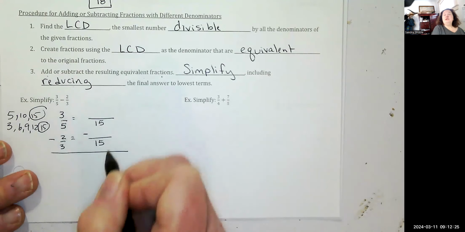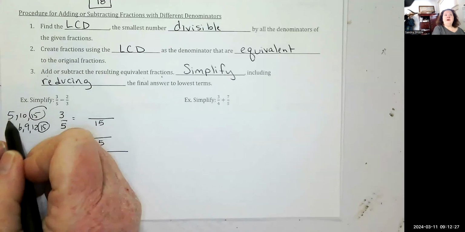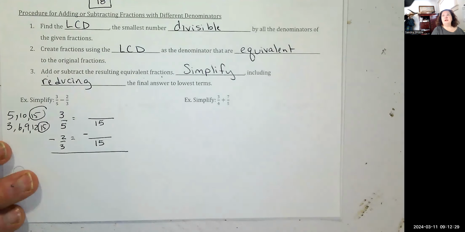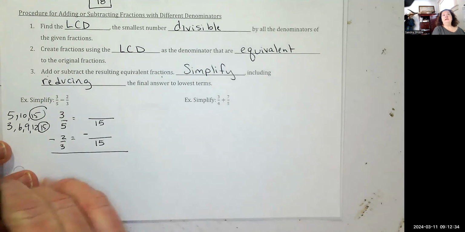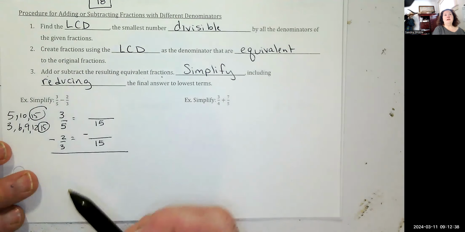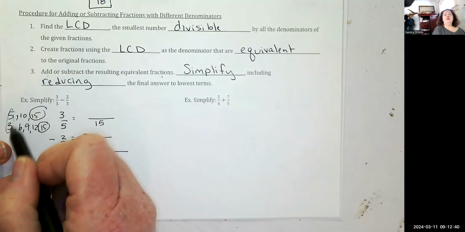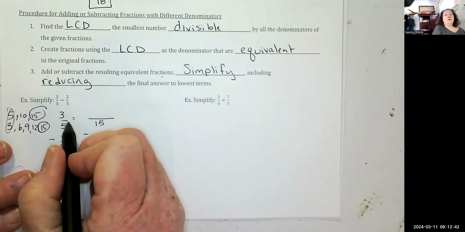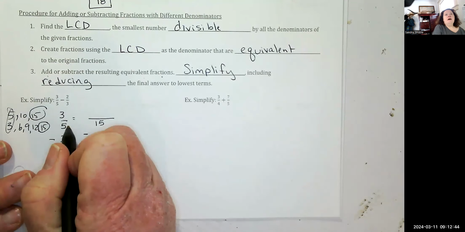Do not always use the product of 5 times 3 as your common denominator. You'll find that it gets to be too big and reducing is not fun. It's better to always set it up this way to find out what's truly the common denominator instead of just multiplying and assuming that that's going to work. It does work, but it just means you have to reduce more later.